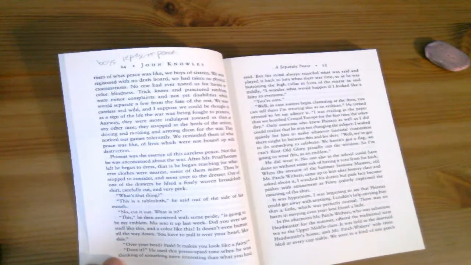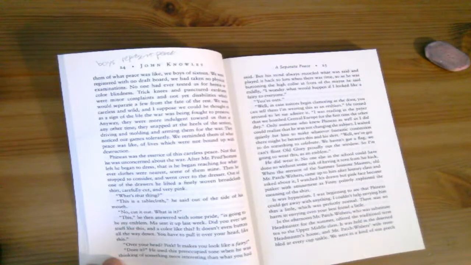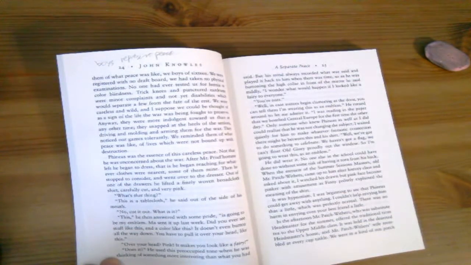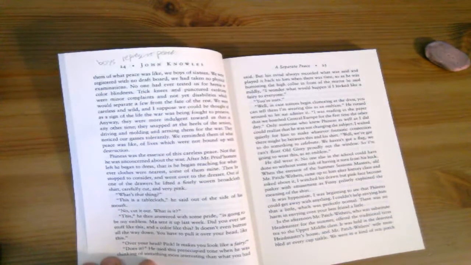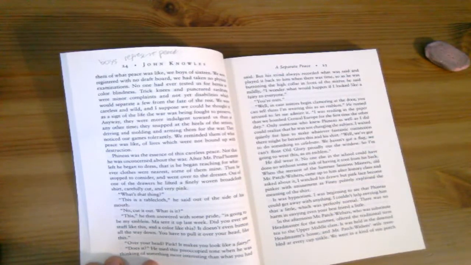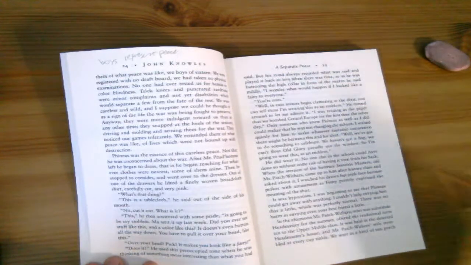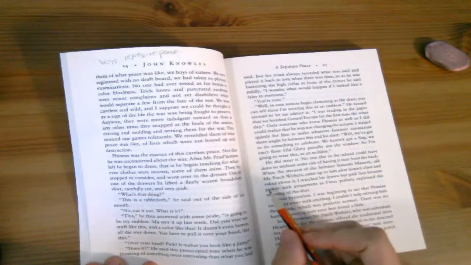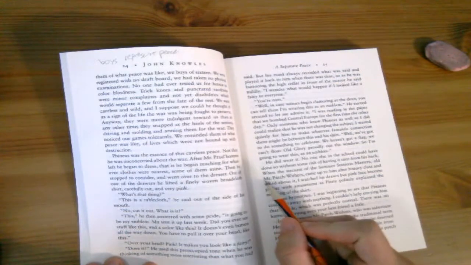"Well, we've got to do something to celebrate. We haven't got a flag. We can't float Old Glory proudly out the window, so I'm going to wear this as an emblem." He did wear it. No one else in the school could have done so without some risk of having it torn from his back. When the sternest of the summer session masters, old Mr. Patch Withers, came up to him after history class and asked him about it, I watched his drawn but pink face become bigger with amusement as Finney politely explained the meaning of the shirt.